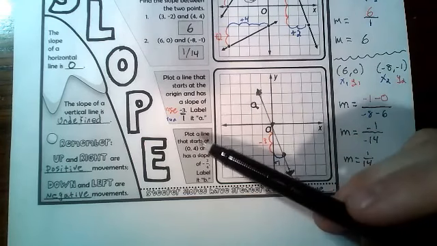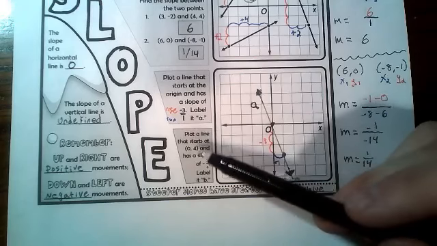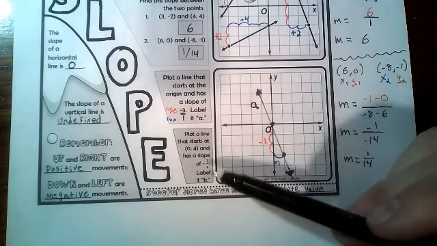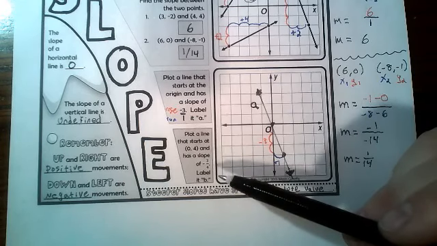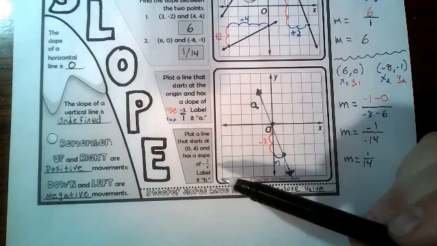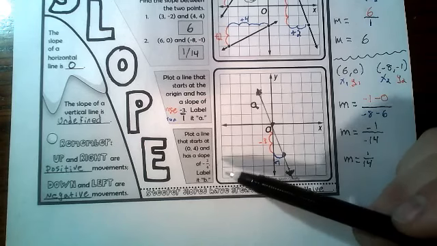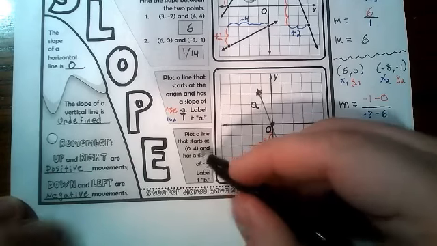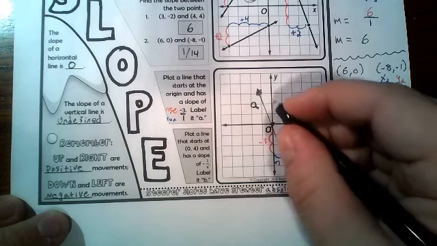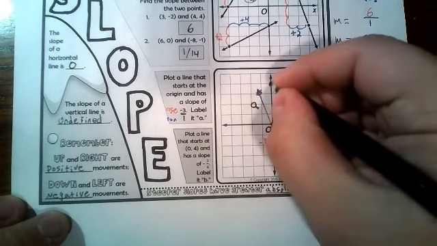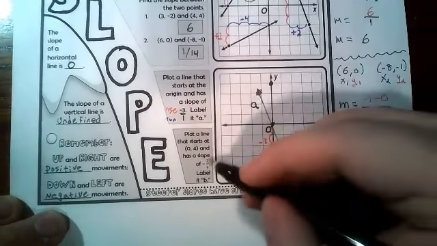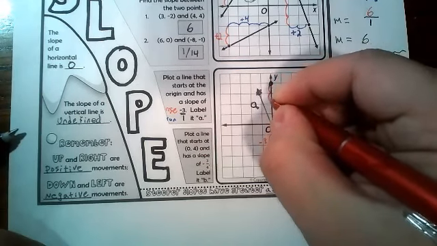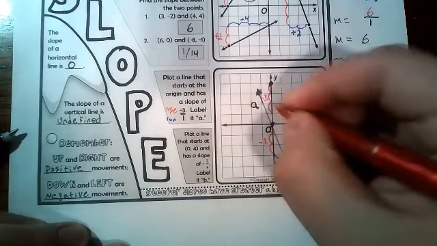Now I want you to pause the video and try to plot a line that starts at 0, 4 and has a slope of -3/4, and you can label it B. Okay, so what you should have is a point at 0, 4. That's 0, 1, 2, 3, 4. And your slope is -3/4. So that's -3, 1, 2, 3, -3 again.